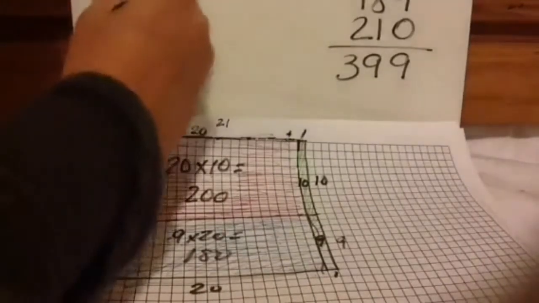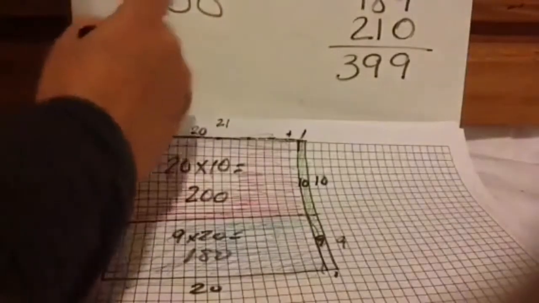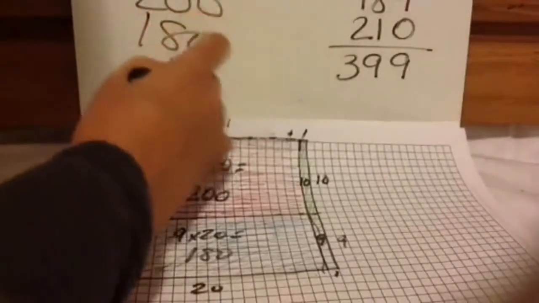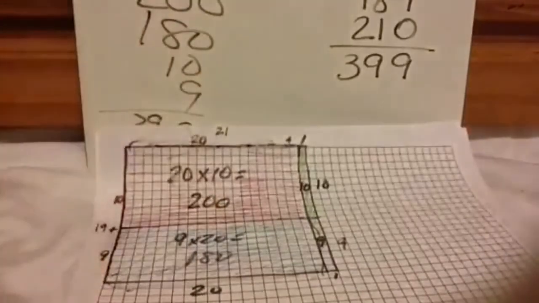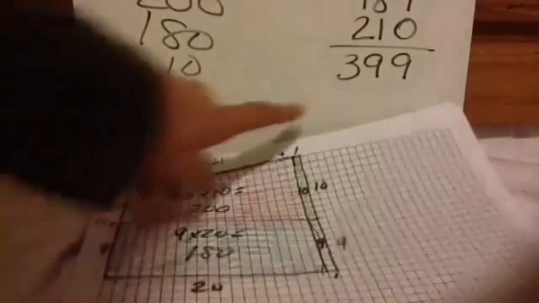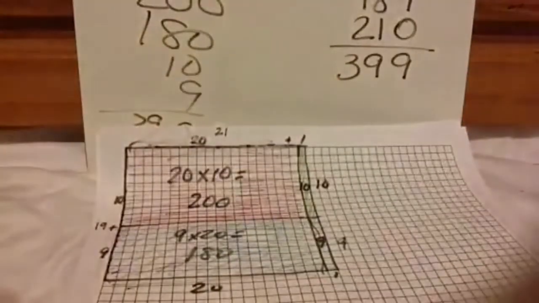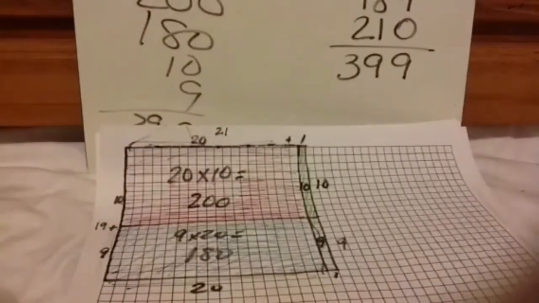So let's add all our partial products. So 200 plus 180 plus 10 plus 9 is 399, which also is what we got when you do it the standard algorithm. Alright, so now you're going to do the next one on your own.